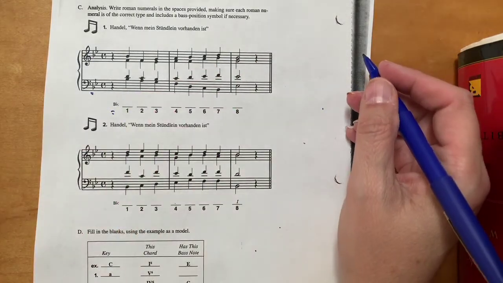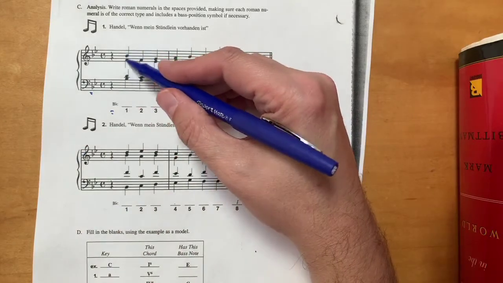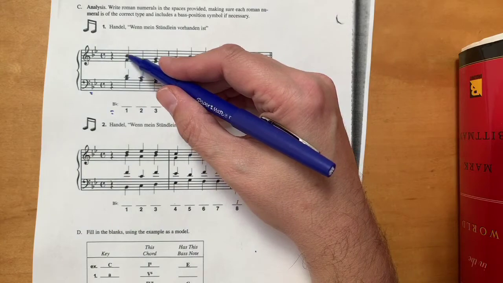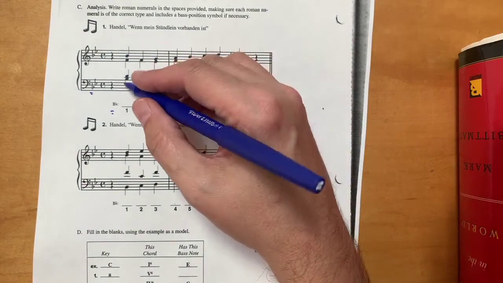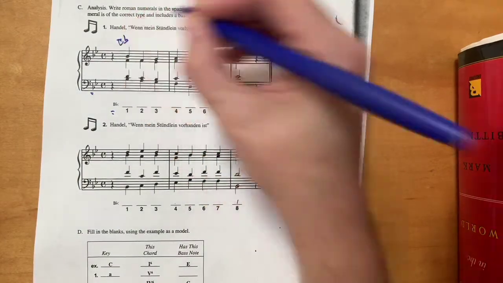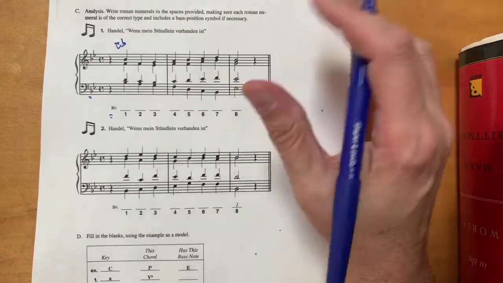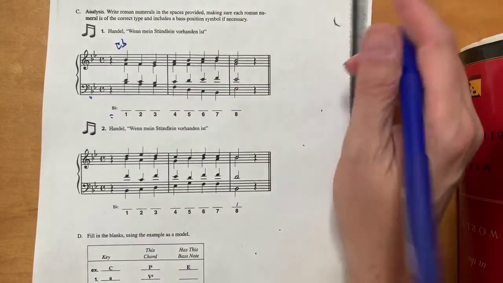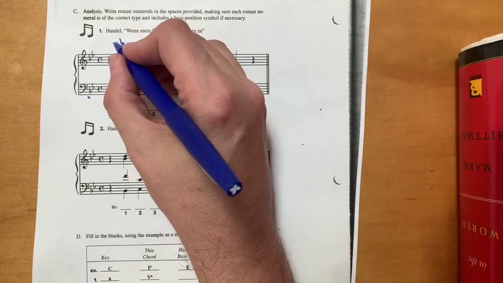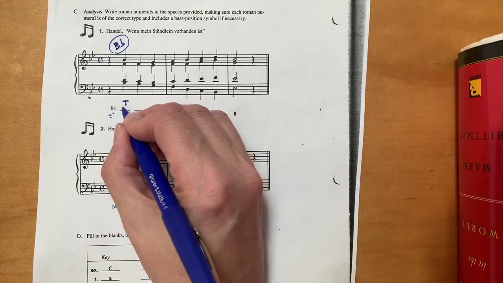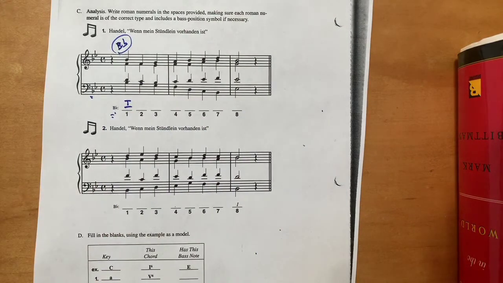Okay. Right here, we look at this chord. This is B flat, D, F, B flat. So if you rearrange those pitches, you know that's a B flat chord. You do not have to figure out the quality, whether it's major, minor, diminished, or augmented. You only have to realize that B flat is the first note of the B flat scale. Therefore, it's a major chord with the key signature because the 1 chord is major.